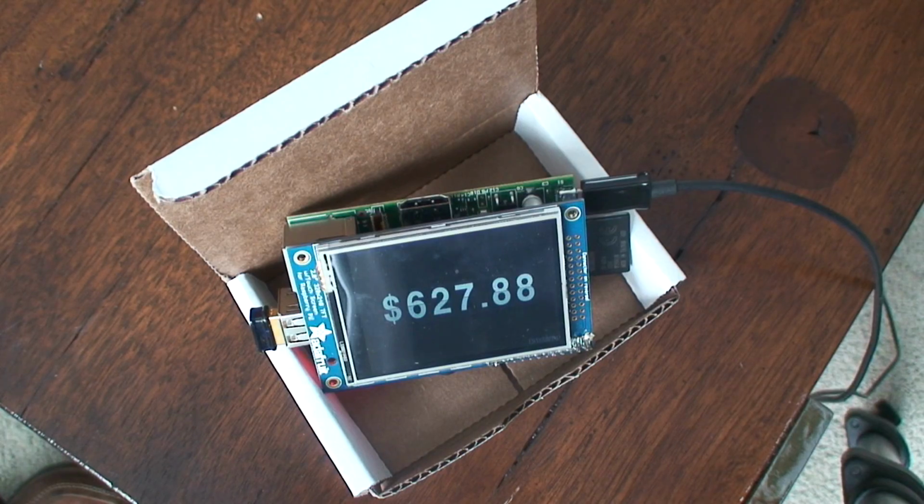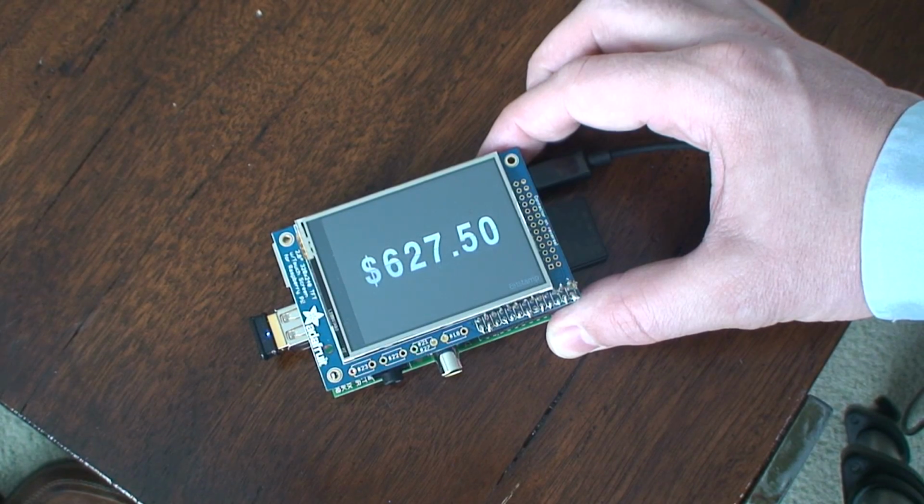This time we're going to take a look at a little Raspberry Pi device that I've set up with a little TFT screen that shows you the current price of Bitcoin. We're going to take a look at how this works, take it apart, and look at all the software. So this is the device.